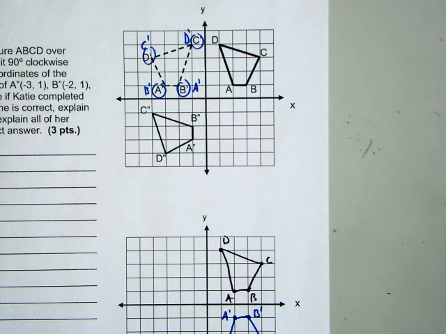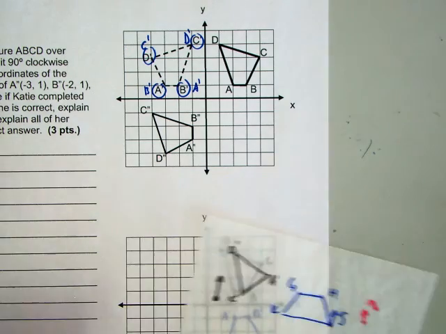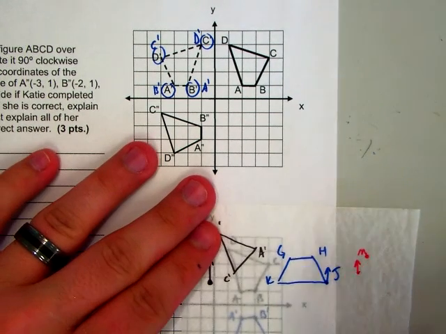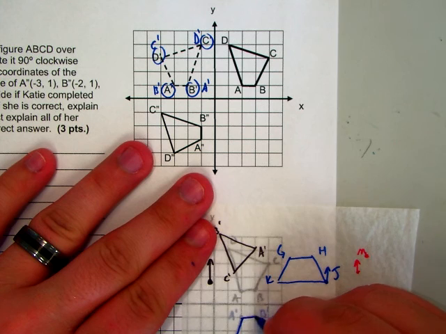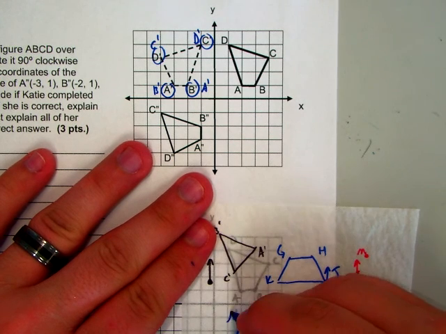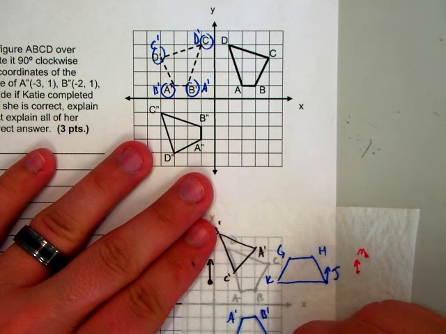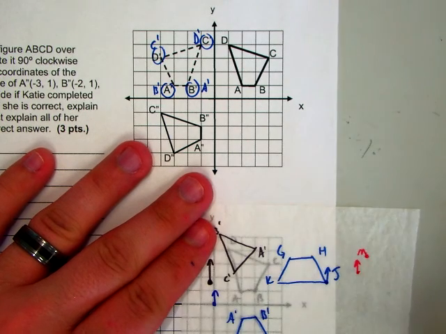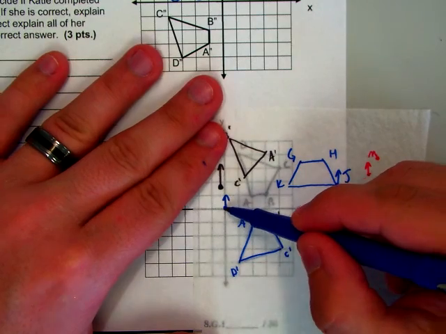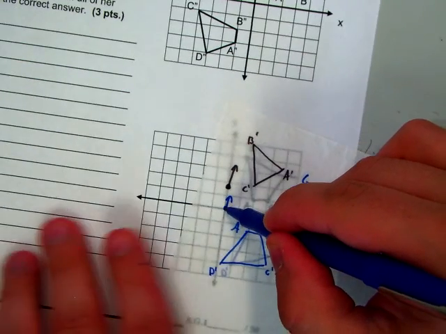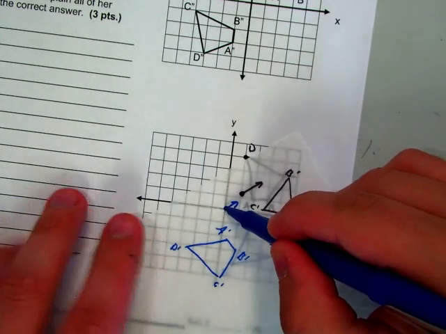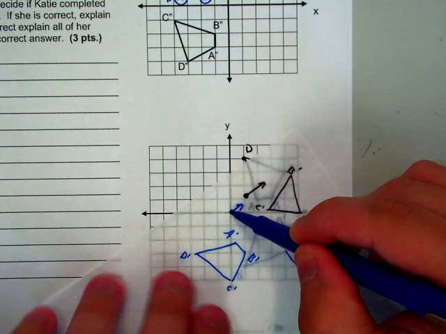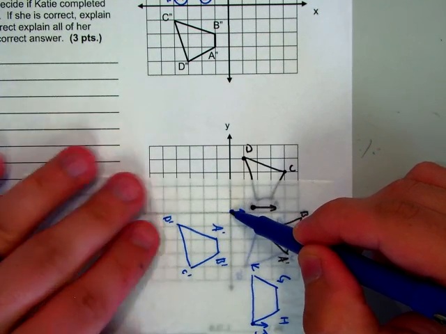Next, it says to do a 90-degree clockwise rotation about the origin. So let's use our tracing paper. So again, this is A prime, B prime, C prime, and D prime, and we're going to rotate it about the origin. 90 degrees clockwise means I go in this direction here. So I'm going to grab this. Arrow should be pointing to the right. Like that.